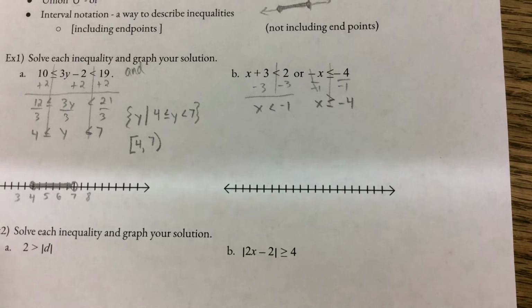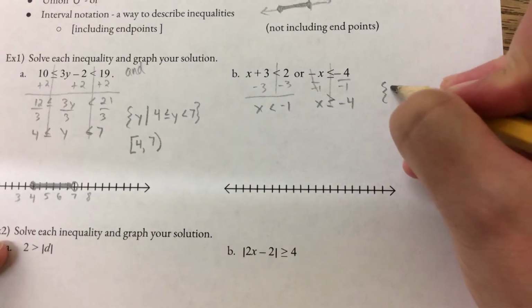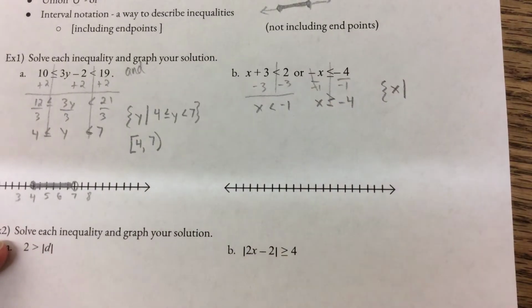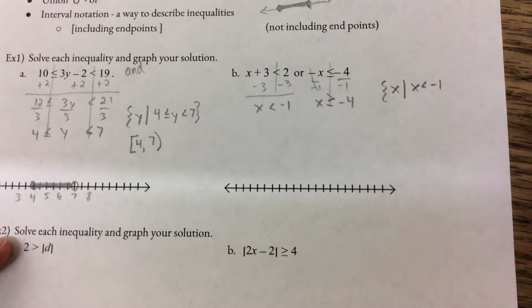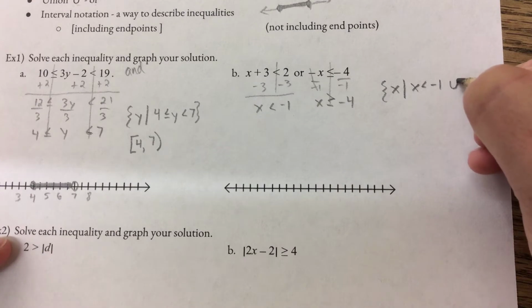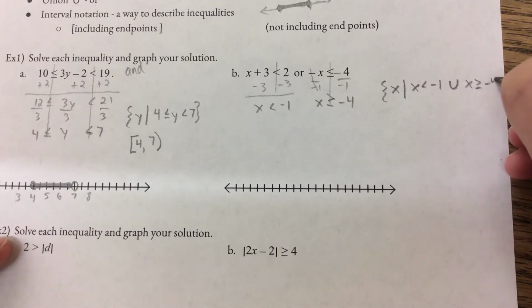So now, if I would put this in the set builder notation, I could say x such that x is less than -1, or, so I'm using that union symbol, x is greater than or equal to -4.